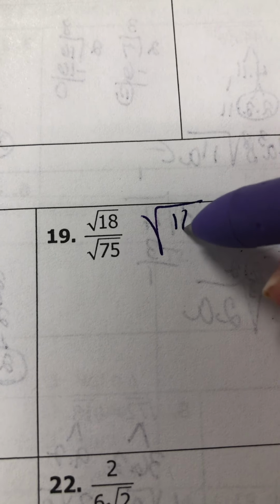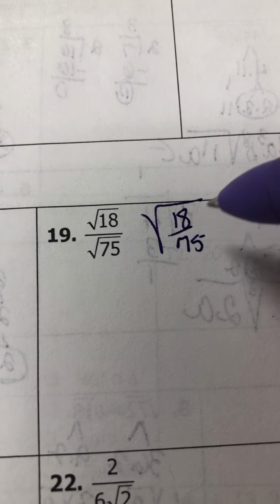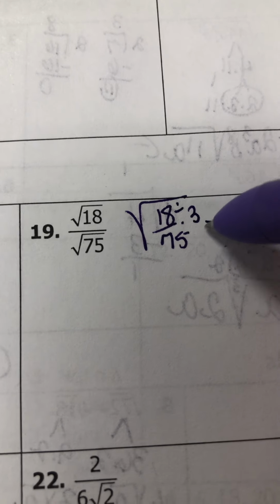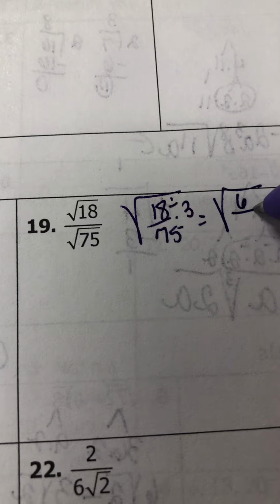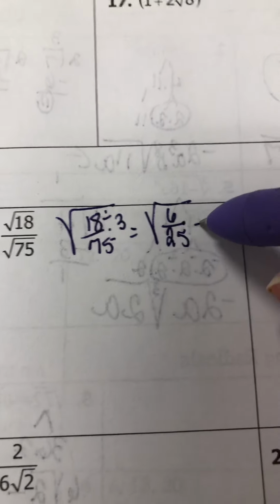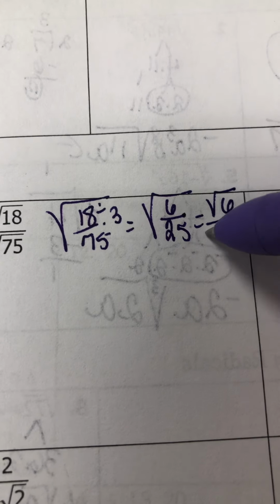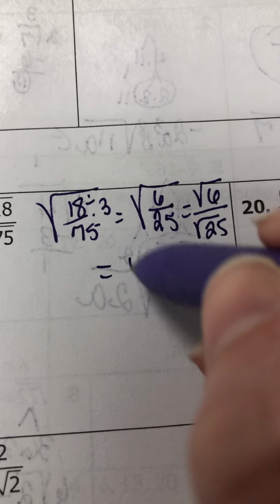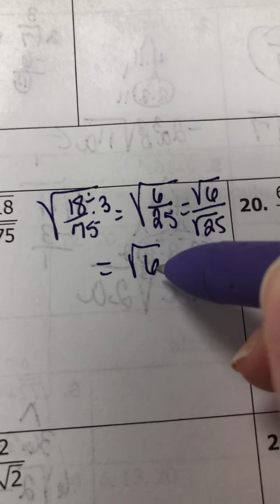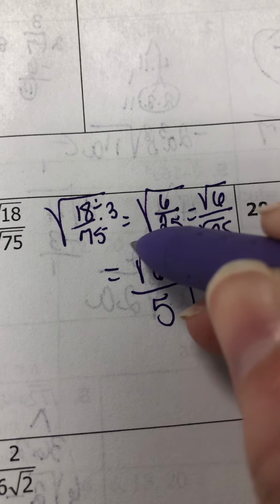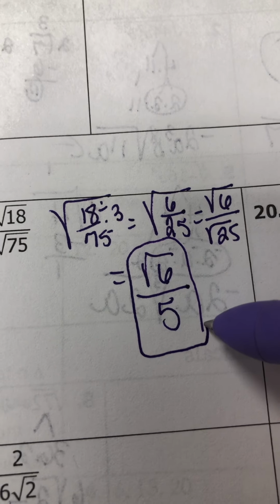So if you think of 18 over 75, 18 and 75 are both divisible by 3. 3 will go into 18 6 times, and 3 will go into 75 25 times. So now I'm going to break this into a numerator and a denominator. As far as the square root of 6 goes, it will not simplify, so I'm going to leave it alone. The square root of 25 is 5. So this is my simplified answer.